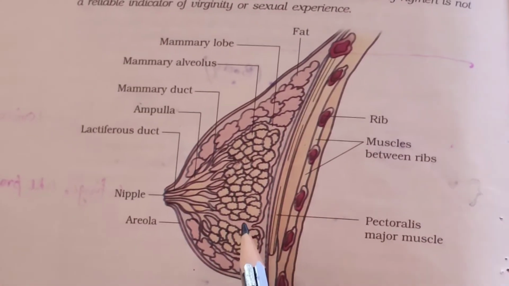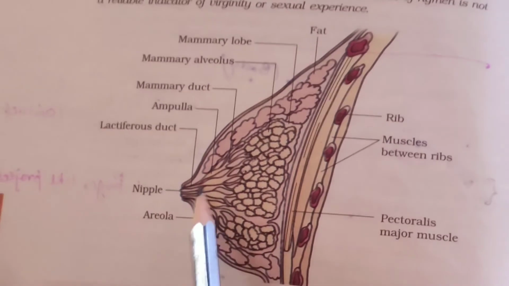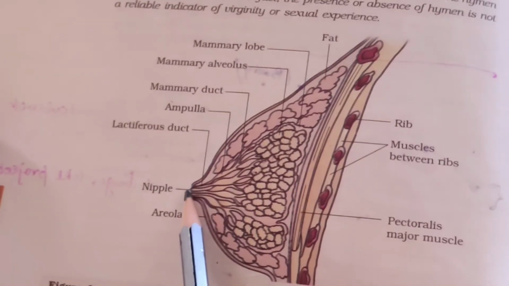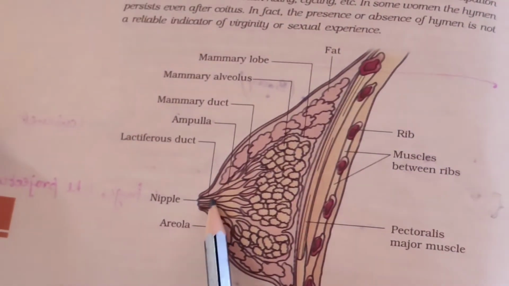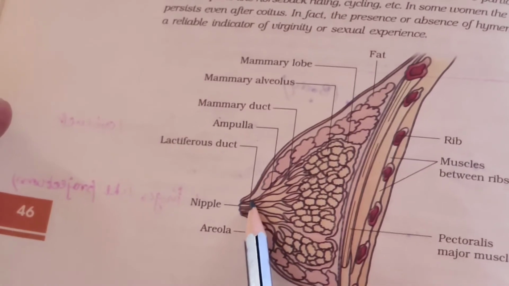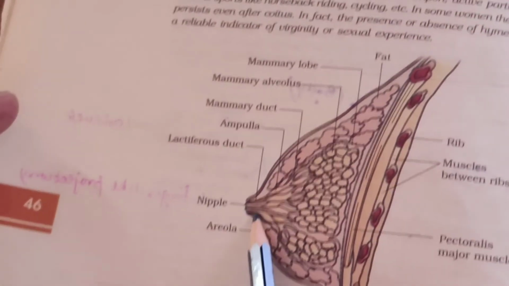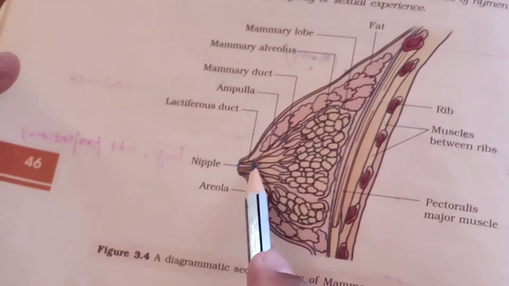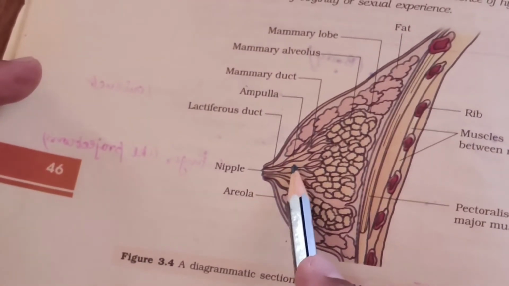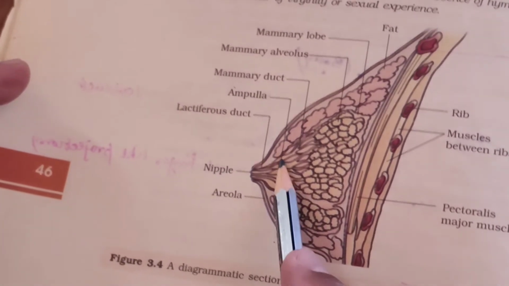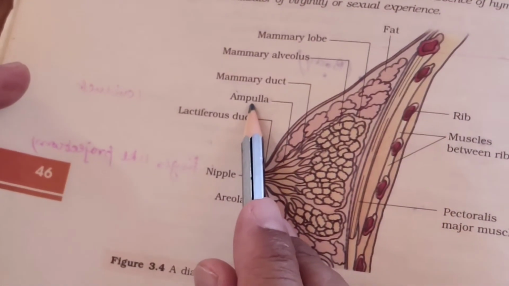So students, this is a diagrammatic view of the mammary gland. As in my layout I explained to you, the outermost opening is the nipple, which proceeds back into the lactiferous ducts. Here you are observing that there are so many lactiferous ducts, and posterior to the lactiferous ducts, inside, there are some swollen tube-like structures. Those swollen tube-like structures are referred to as ampullae.